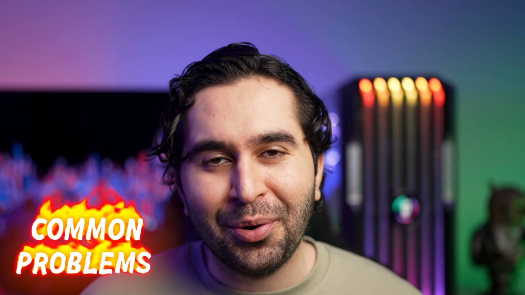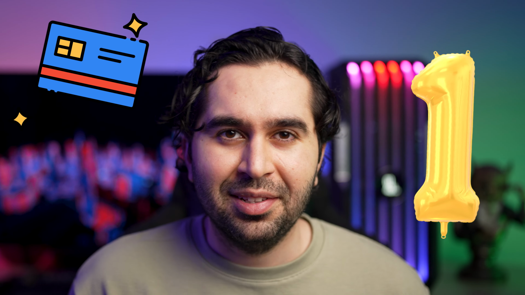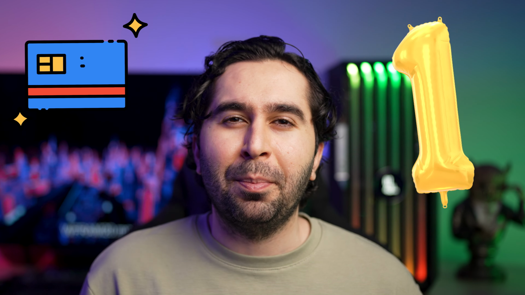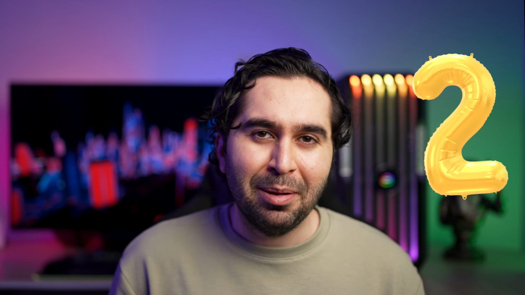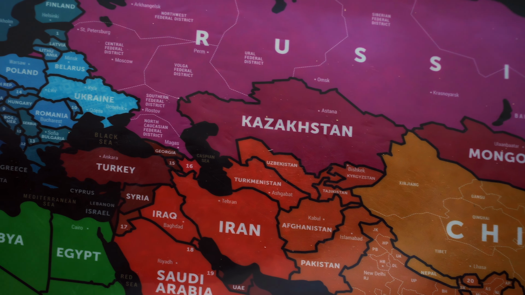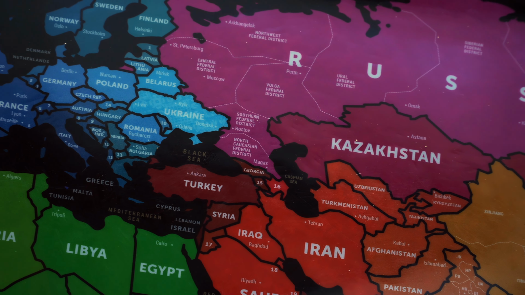Now let's talk about the most common problems I see in your comments. Number 1. Card not supported. This usually means your bank doesn't support Apple Pay, even if the card works online. Number 2. Apple Pay not available. This is often a region issue. Apple Pay is not available in every country.